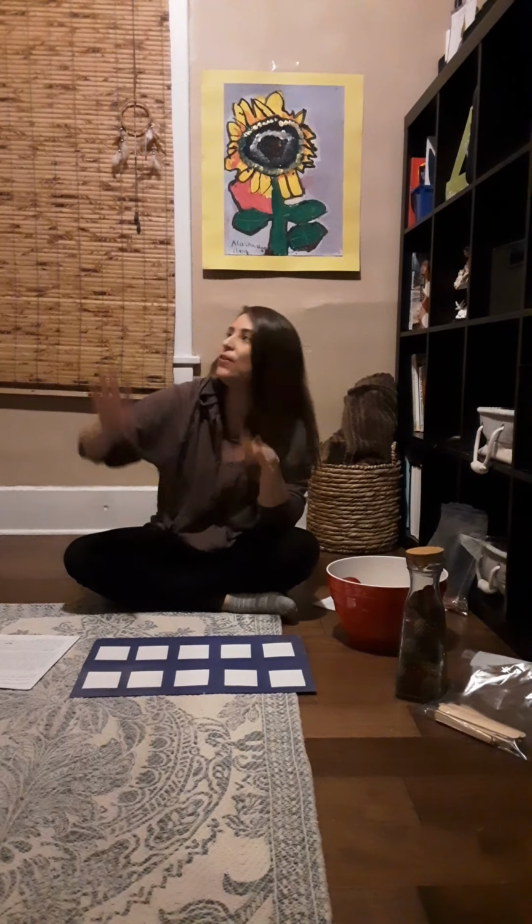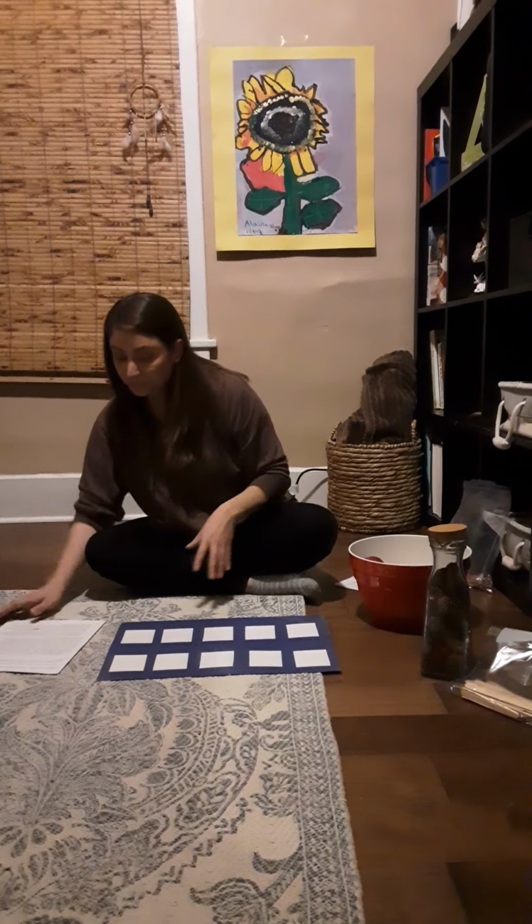You know, go and find a t-shirt in their closet and see what patterns they have. Maybe the carpet has a pattern. You can also, right now it's Christmas, you can use ornaments. And you can kind of arrange them in that way.